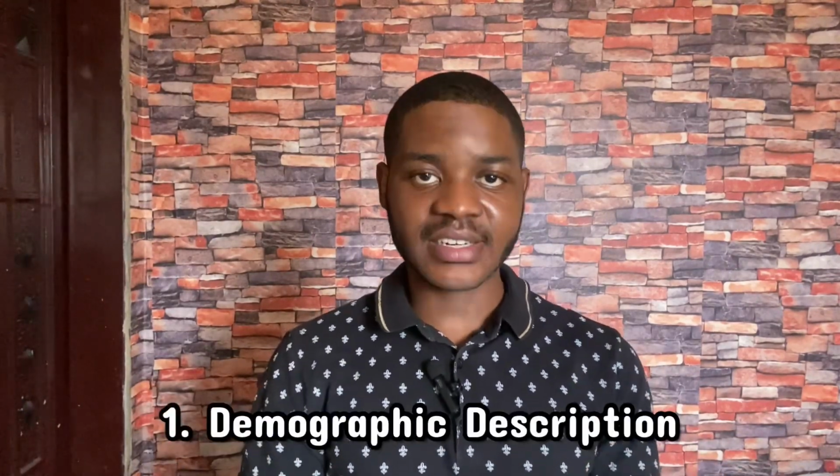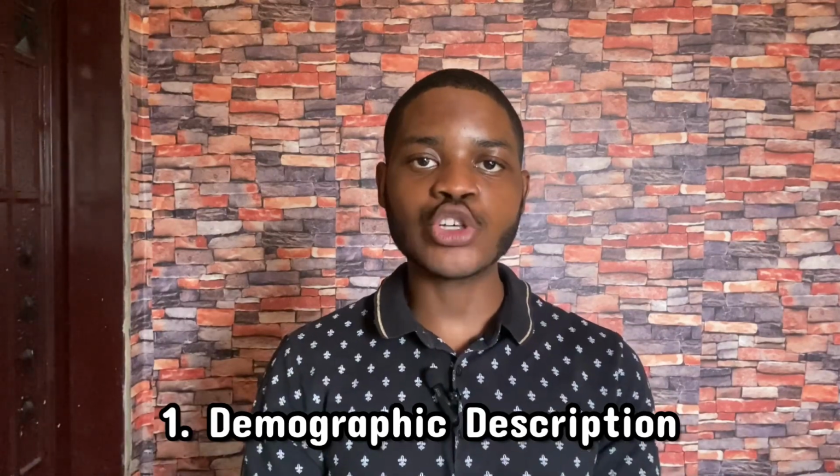So what should the profiles contain? What kind of information does this profile contain? Number one, demographic description. Under the demographic description, we have age. What's the age range you want to target? What are the age ranges of the people you're planning to reach? We have gender. Are they male or female? We have location. That's where they live. We have occupation. What kind of work do they do? Are they part-time or full-time? Are they students? Are they unemployed? Occupation. You're supposed to know what they do for a living.